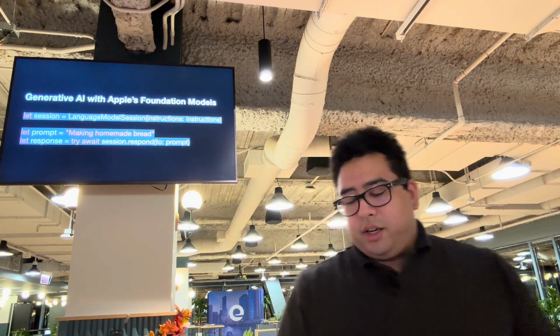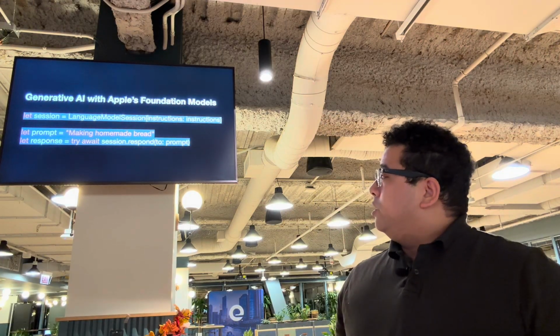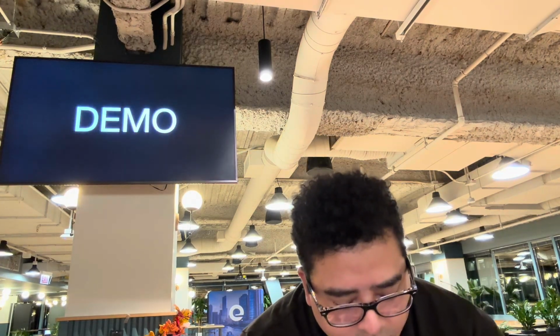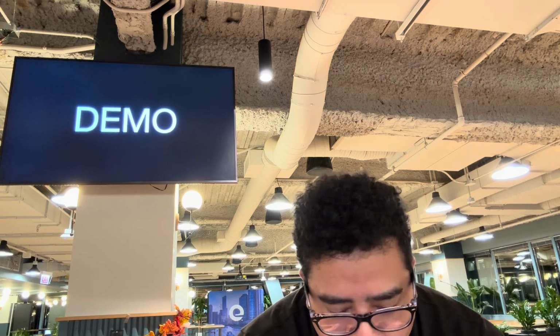To get started with it is actually really simple. After importing Apple's foundation models, you just set up a session. You have the option to provide instructions. You give it a prompt, and then you get a response. So I've actually got a little bit of a demo that I can show here.